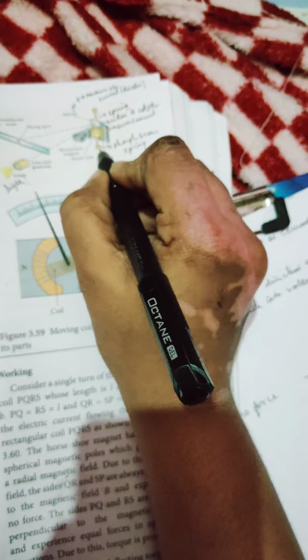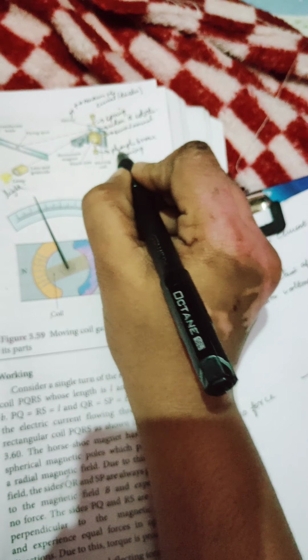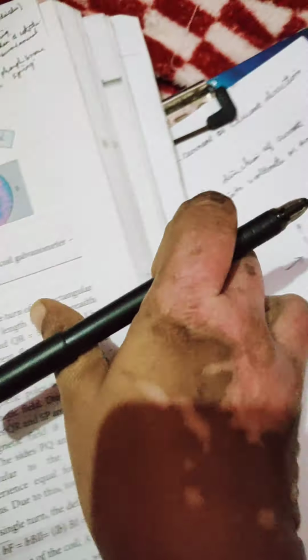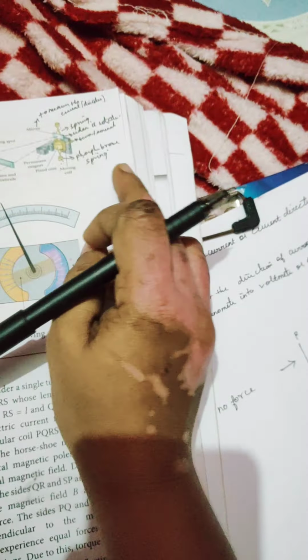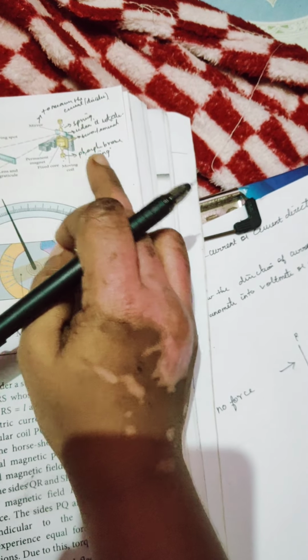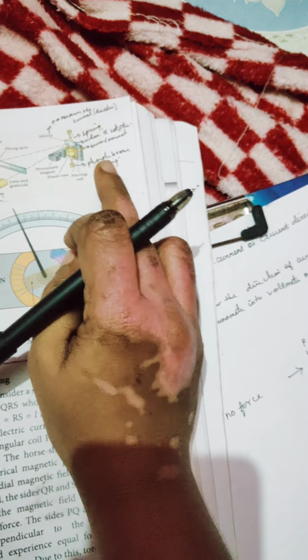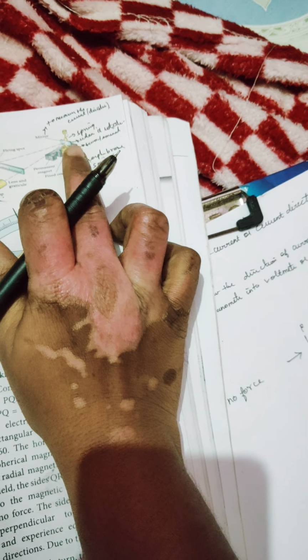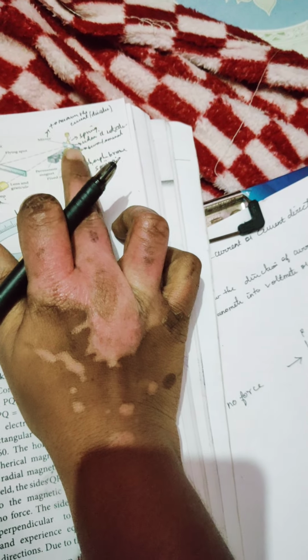This spring is made up of phosphor bronze. This spring is used to avoid the rotating effect at the maximum level, so it can limit the rotation of the rectangular coil. I'll tell later on how it works.